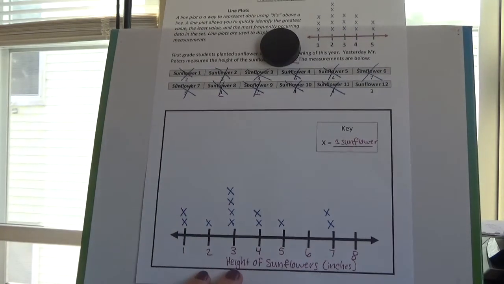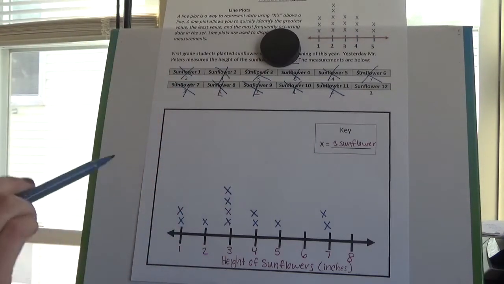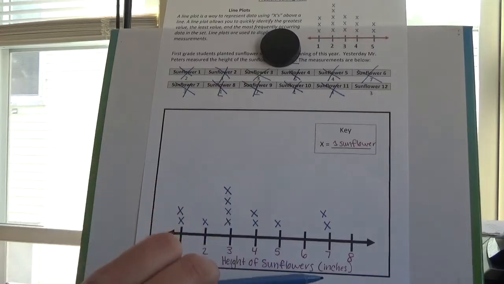So that's your line plot, except it's missing one thing. Bar graphs, line plots, any way that they're representing data, you need to make sure that you include a title. So let's think about a title that would make sense for this line plot. This line plot is showing me the height of the sunflowers.